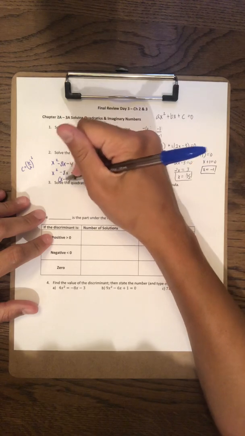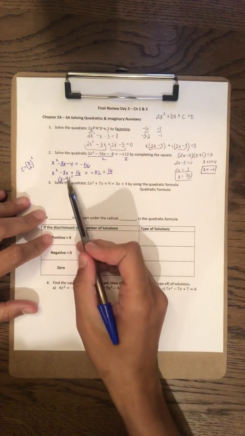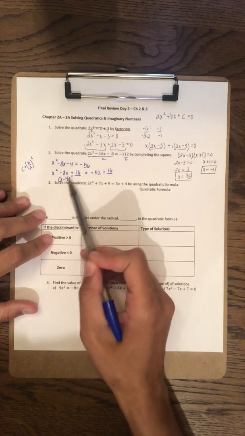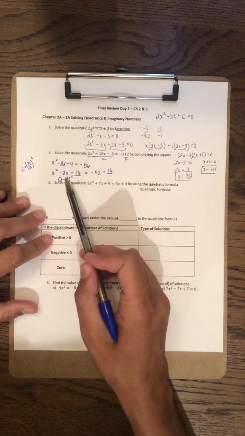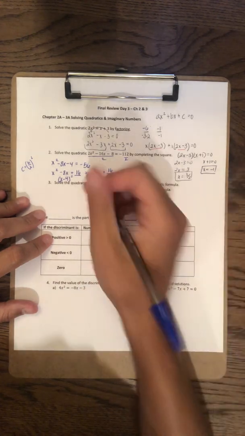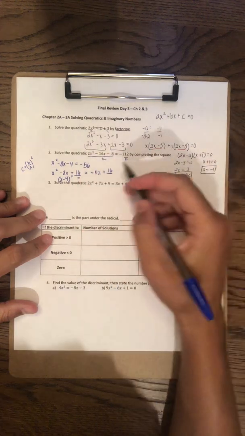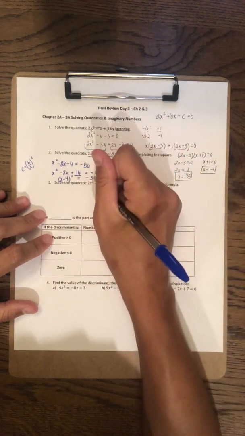So it's always half of the b term, which is negative 4. So x minus 4 squared: the terms in the middle would add to negative 8x, and the 4's at the end multiply to positive 16. And then on the right side, this is negative 36.